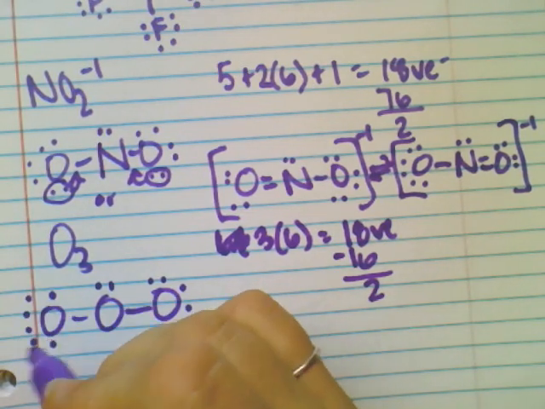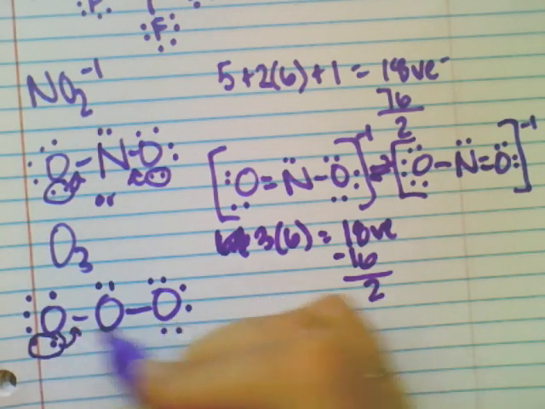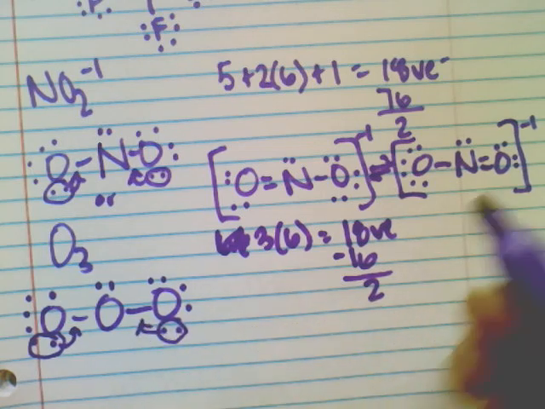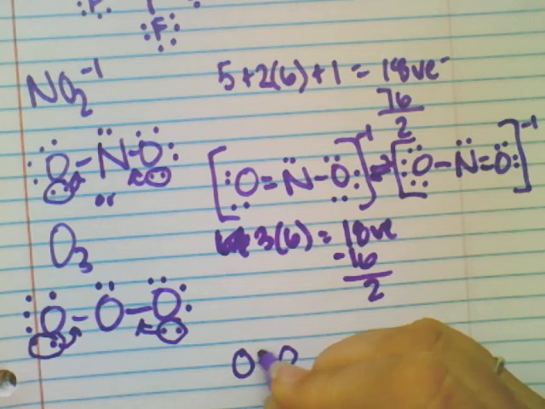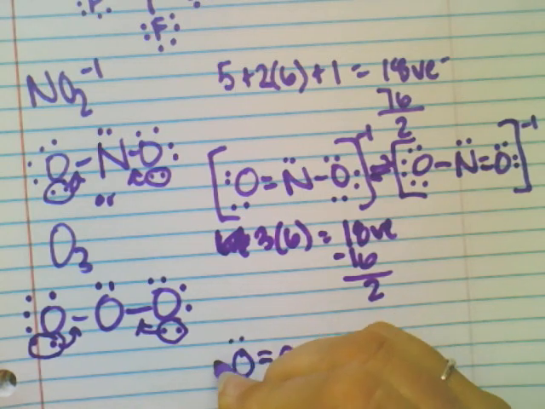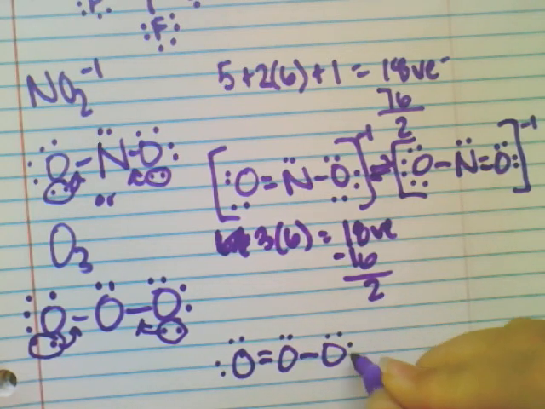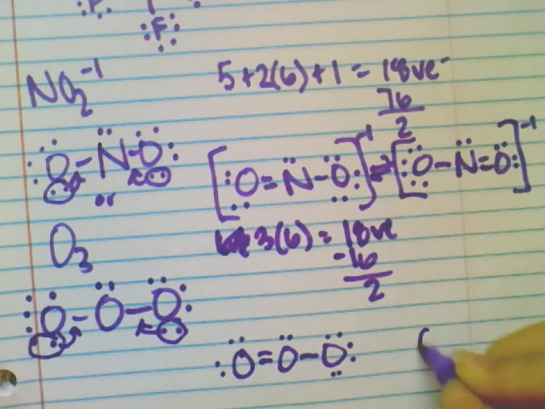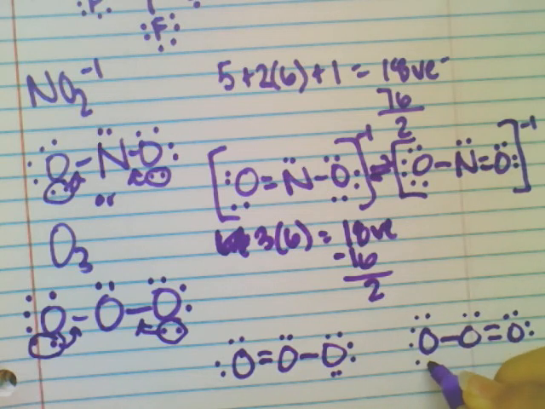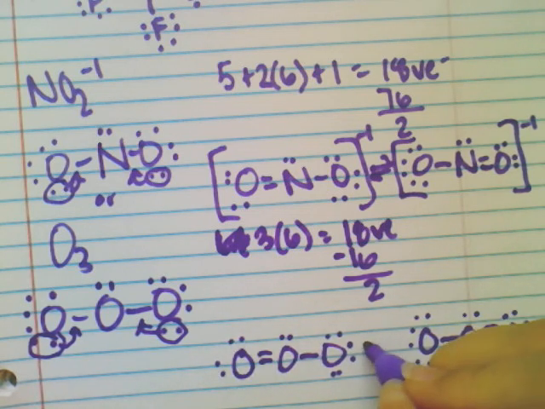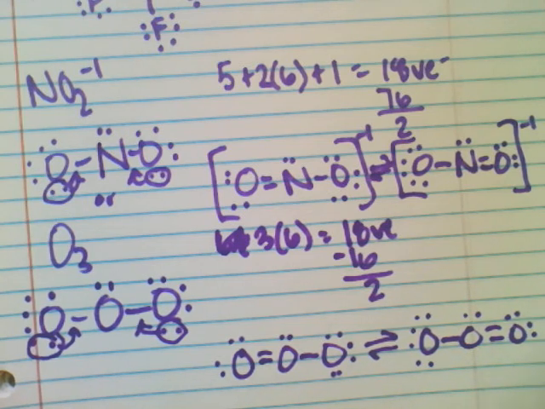But then again, I'm in the situation where I need to form a double bond to give my center atom 8, and I can do it from either of those oxygens. And so I'm going to show both. One where the double bond is on this oxygen, and one where the double bond is on the other oxygen. I don't need to draw any brackets here because this didn't have a charge, but I do need to show the double arrow between them.